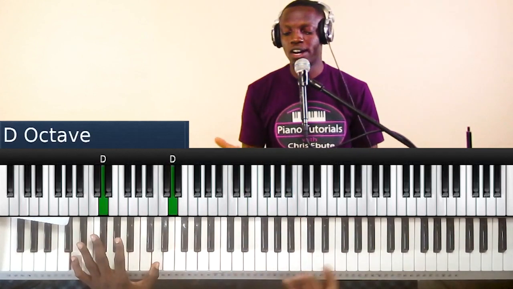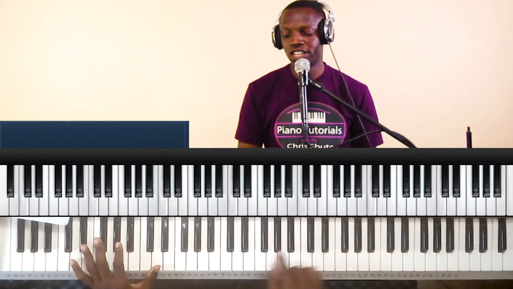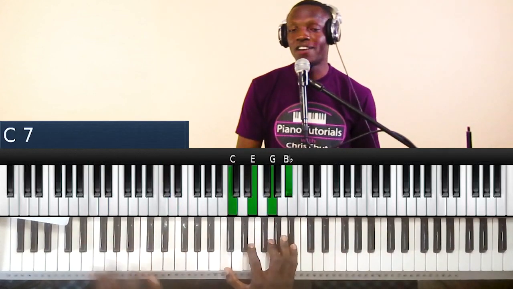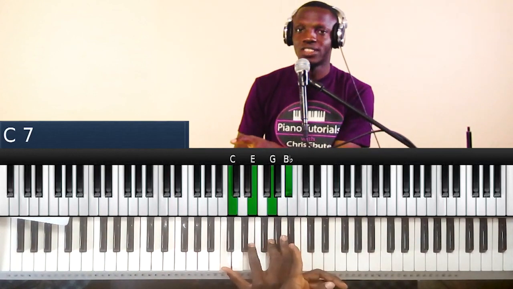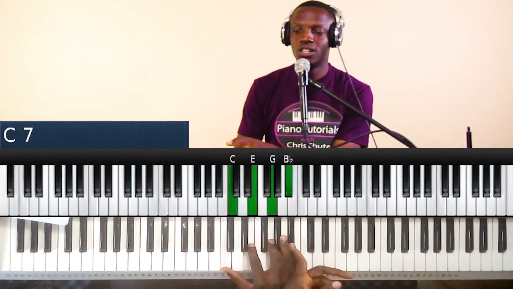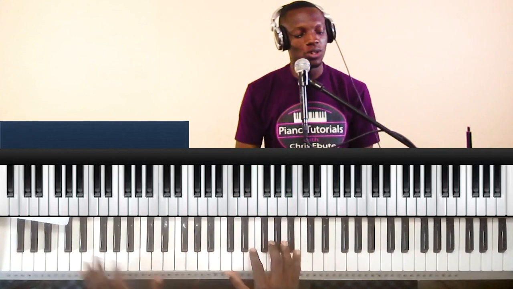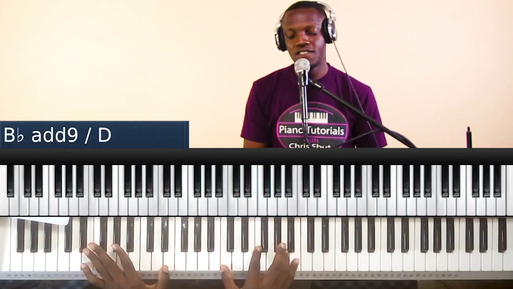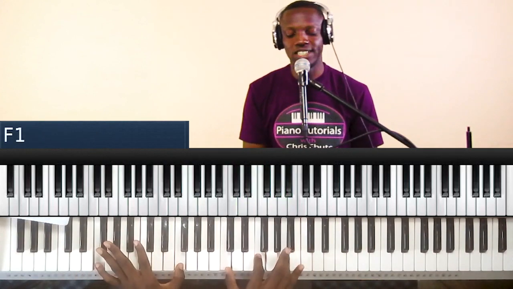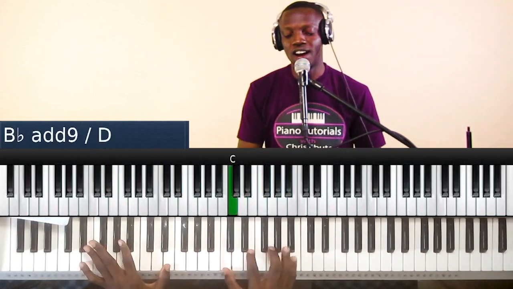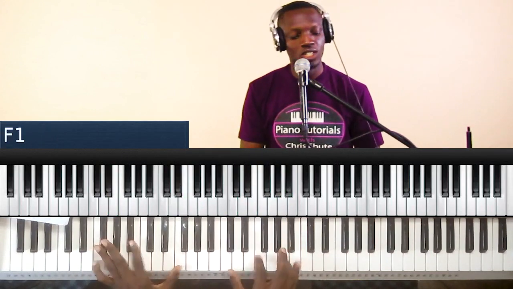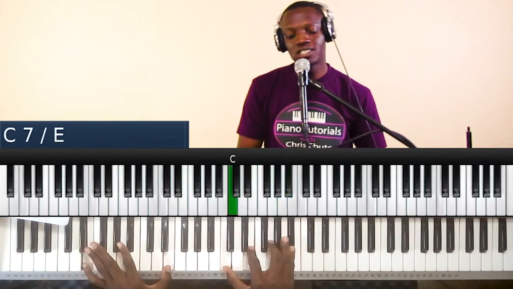So the melody is on the 4 in the key of F. Thank God my dominant 7 chord has the 7th note on the melody. So it goes, then 4, 5, 1. 4 first inversion, 5, and then 1.